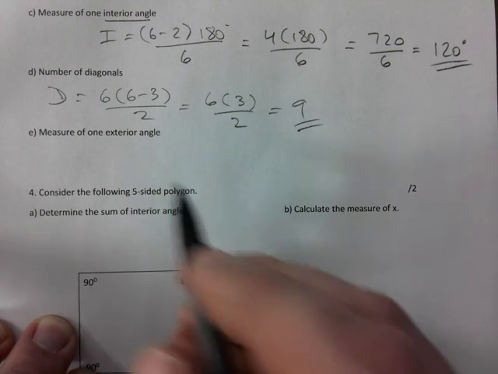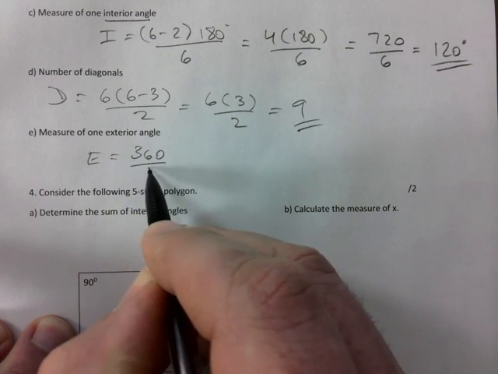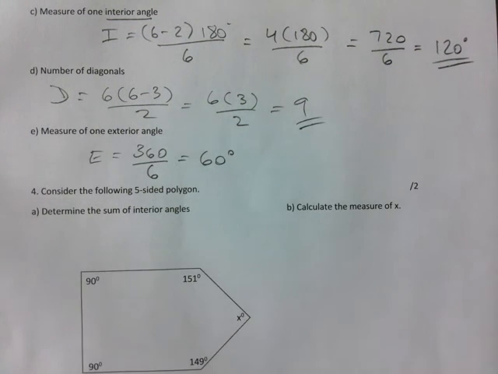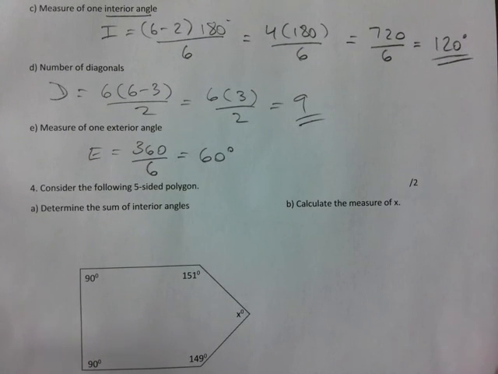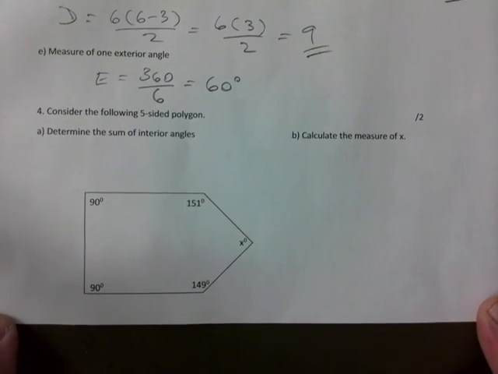Measure of one exterior angle. The exterior angle calls for 360 degrees divided by the number of sides, which is 6. It's 60 degrees. So I just mixed it up a little bit, so you have to go and find the right formulas. 1 mark for each. Okay. Now the tougher cookie here.